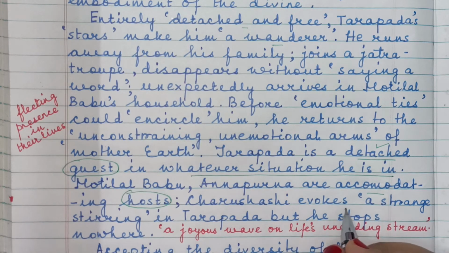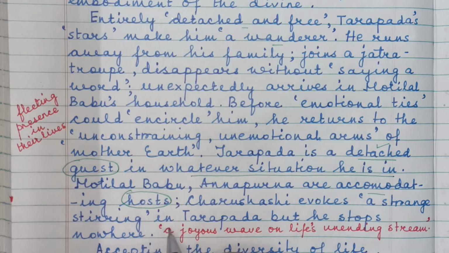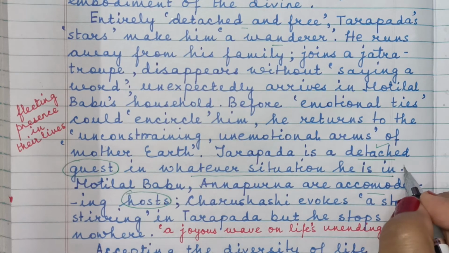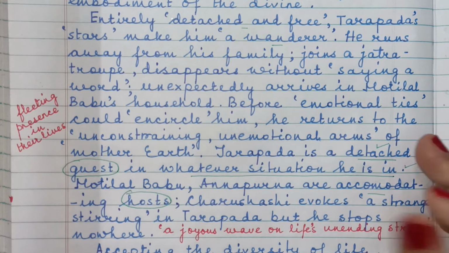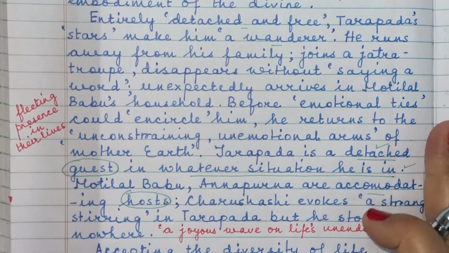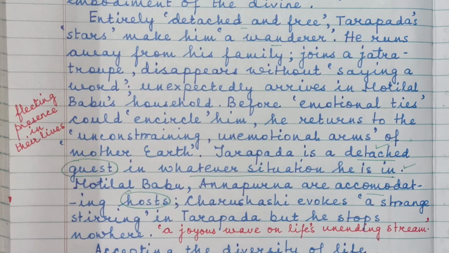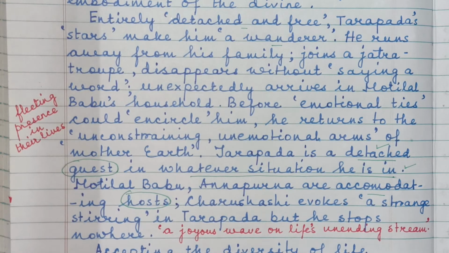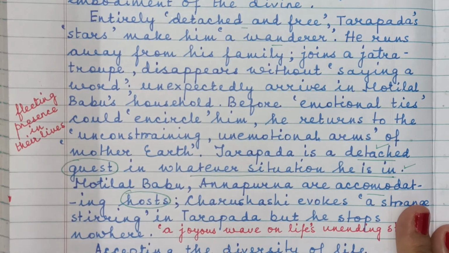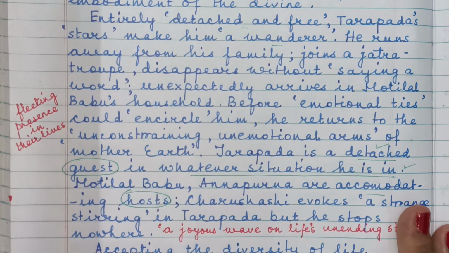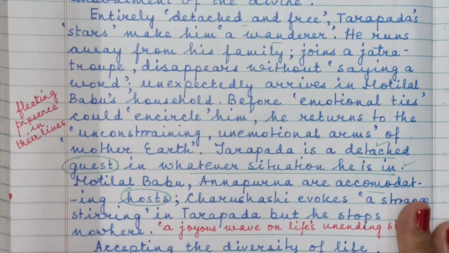Charu Shoshi evokes a strange stirring in Tarapodo, but he stops nowhere. He is a guest in whatever situation he is in. In this way, I have justified the guest concept of this story, and it is through Tarapodo that Tagore explores the guest-host relationship as well as other themes.